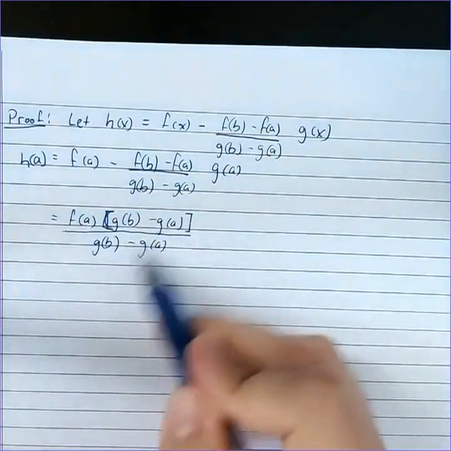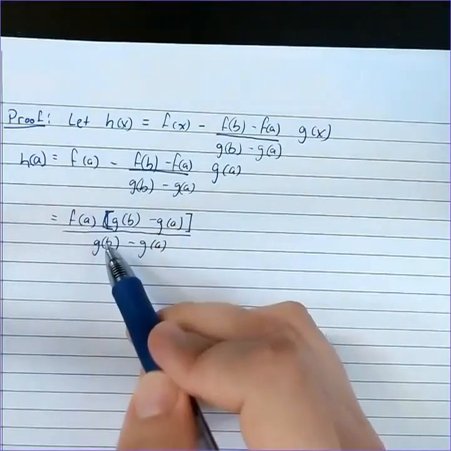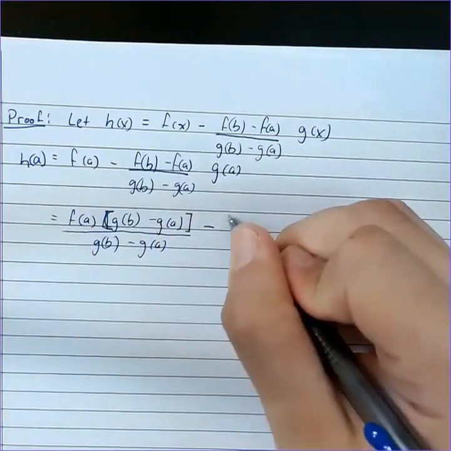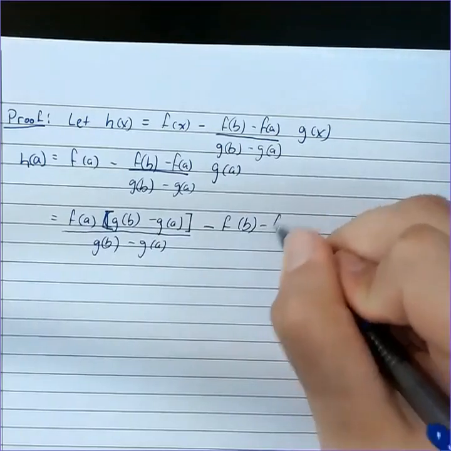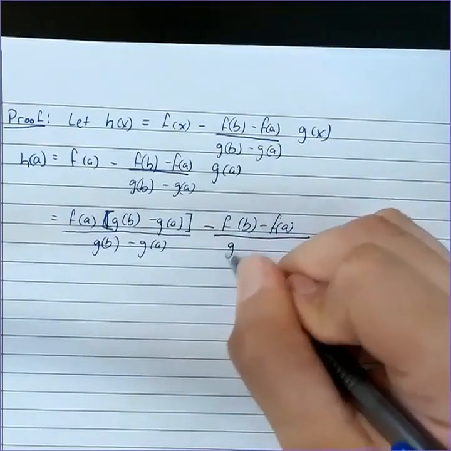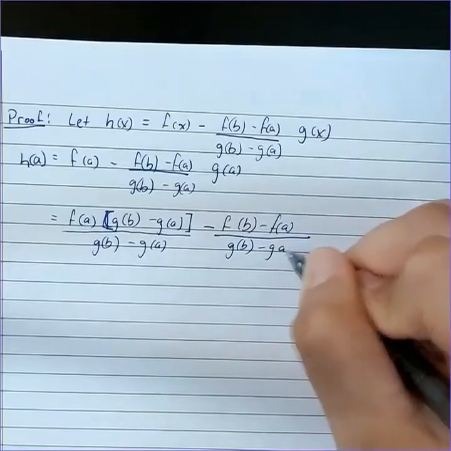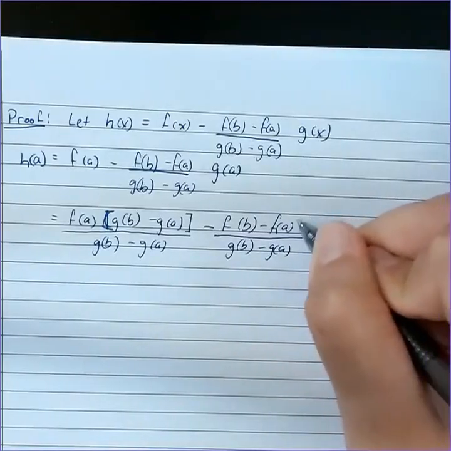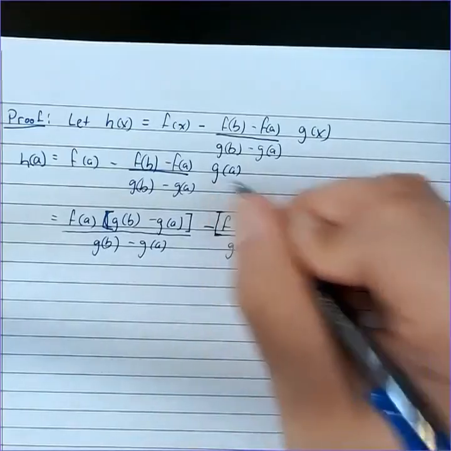Those two would cancel out, so technically nothing's changed. And then over here, I'm going to say minus f at b minus f at a, and again over g at b minus g at a. And that whole thing is being multiplied by g at a.